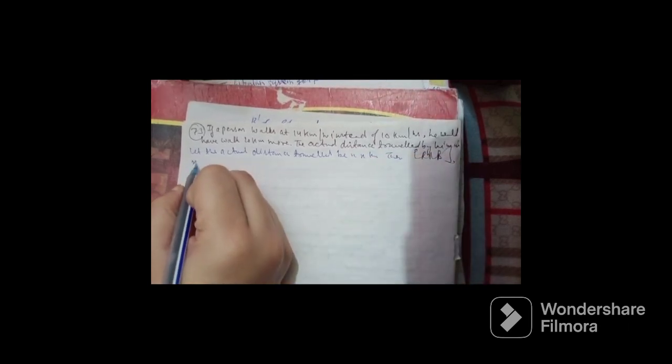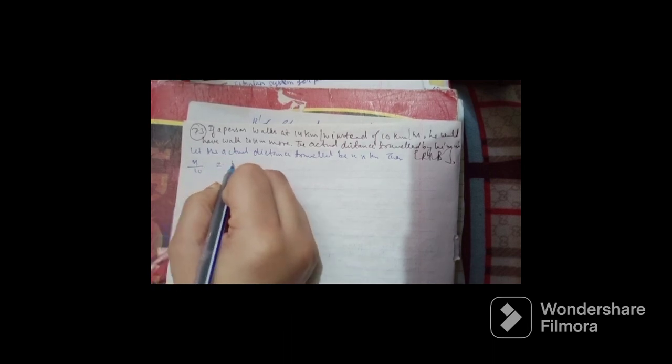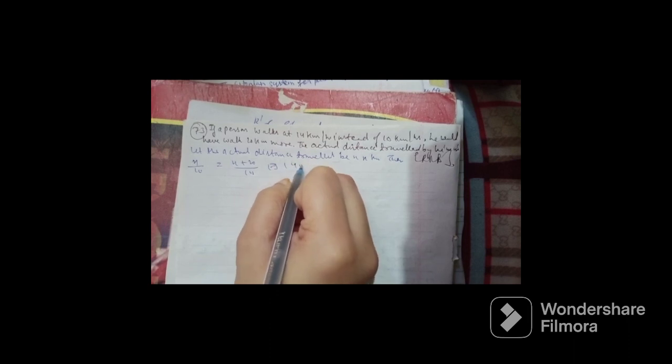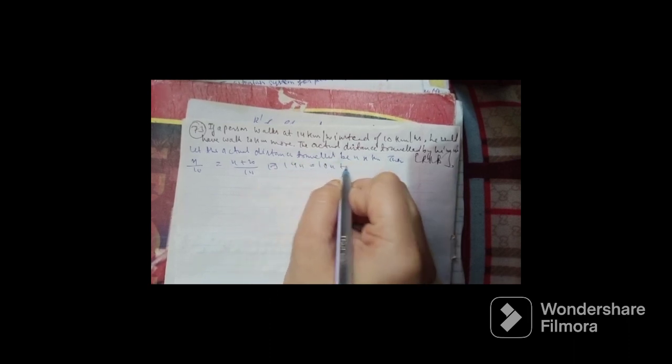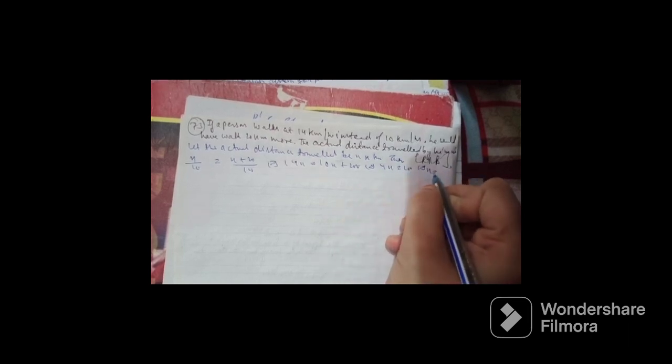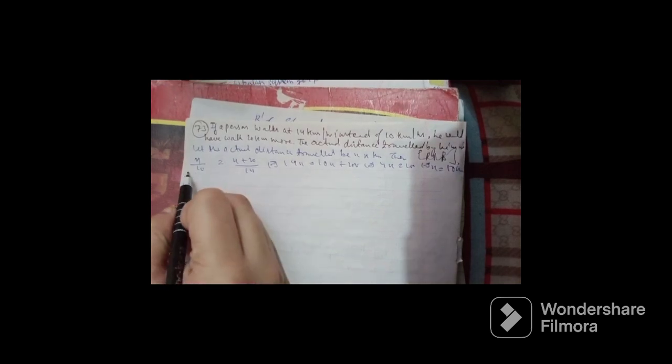Then x/10 equals (x+20)/14. 14x equals 10x plus 200. 4x equals 200. x equals 50 km. That we have as an answer here. Now we go for another important question, that is the 74th question of the session.